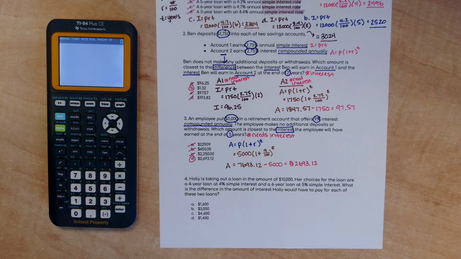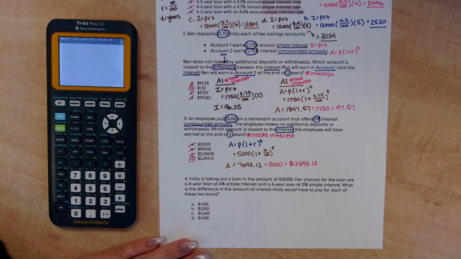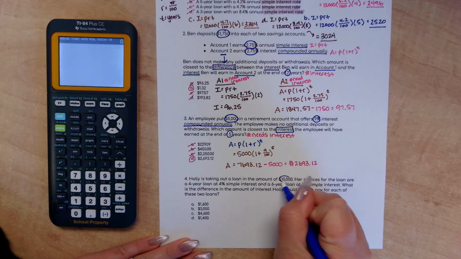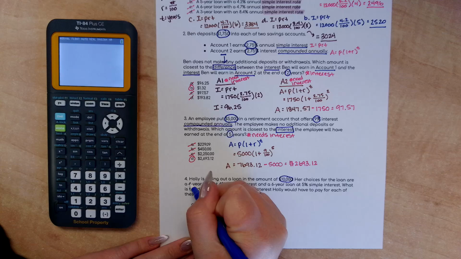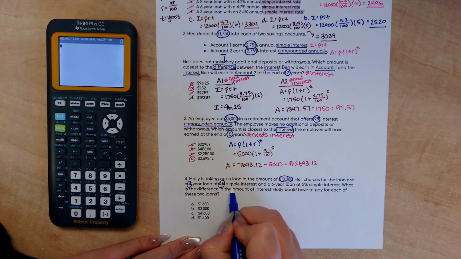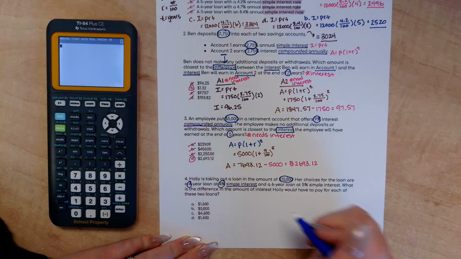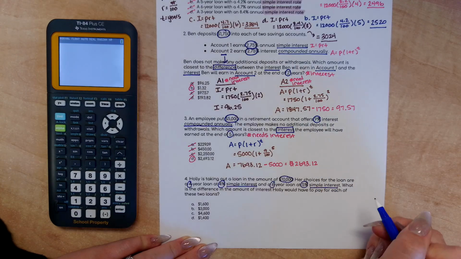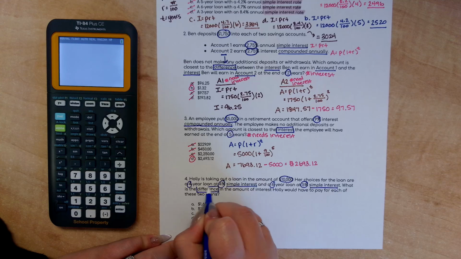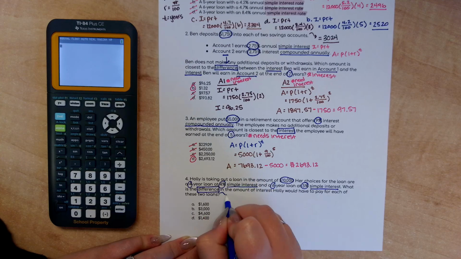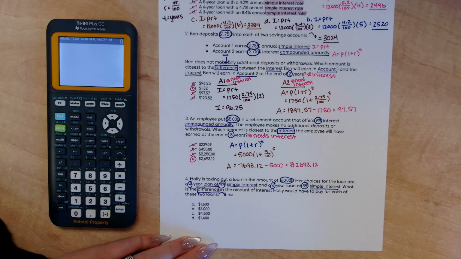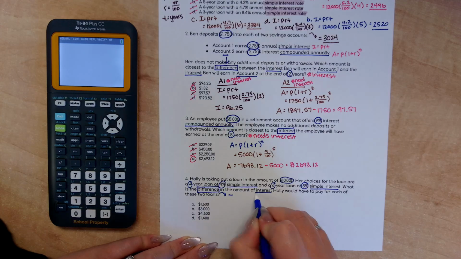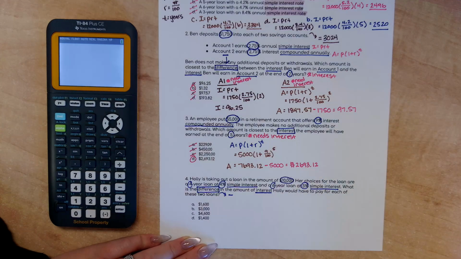Welcome back. I do want to attempt this one on camera, but hopefully you've attempted on your own. So Holly's taken out a loan in the amount of $10,000, and her choices are a 4-year loan at 4% simple interest and a 6-year loan at 5% simple interest. What is the difference? Like we talked about above, difference means to subtract. In the amount of interest Holly would have to pay for each of these two loans.